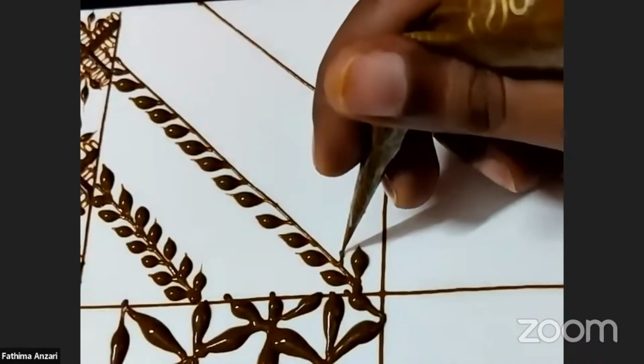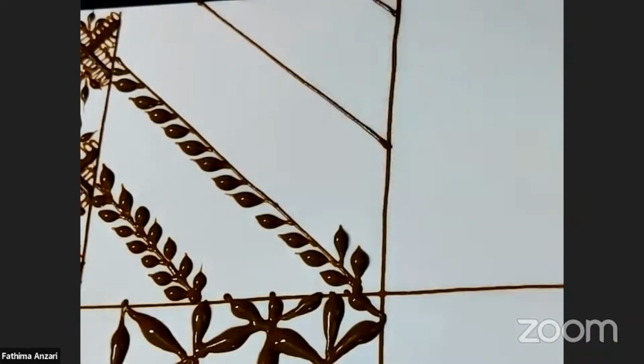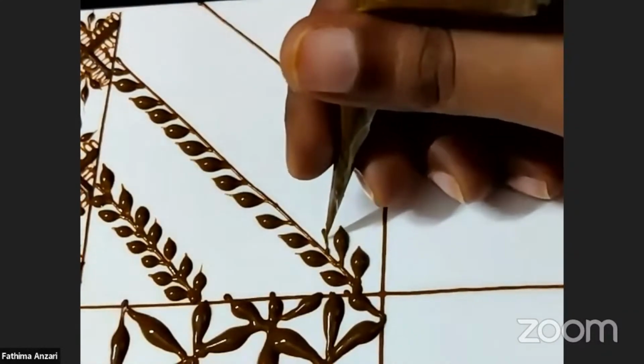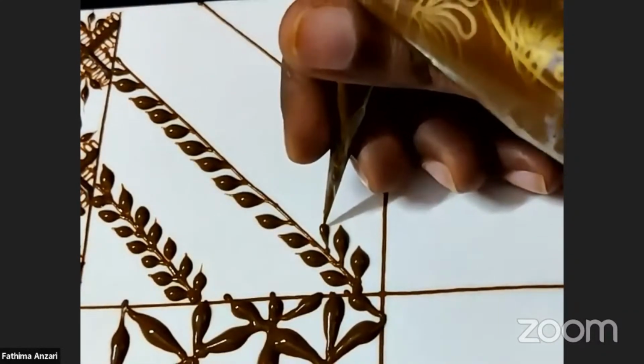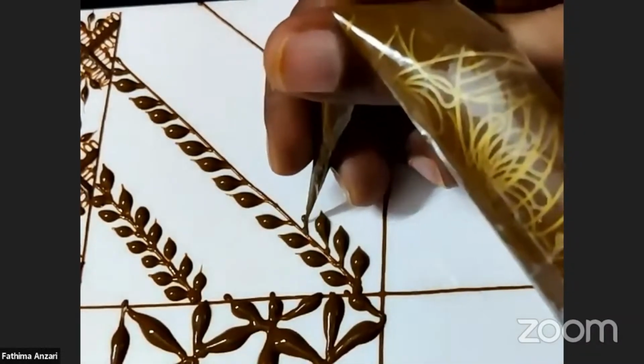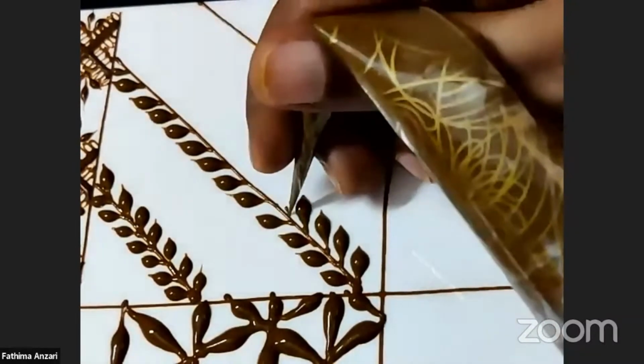I hope you will love the second method, I think, because of the shape. But I guarantee you guys, if the cone was good, you would have loved the first process by seeing the paste.